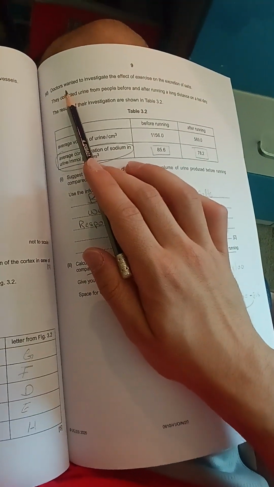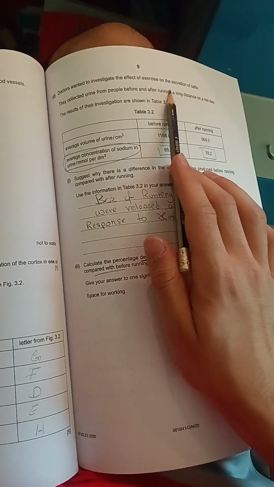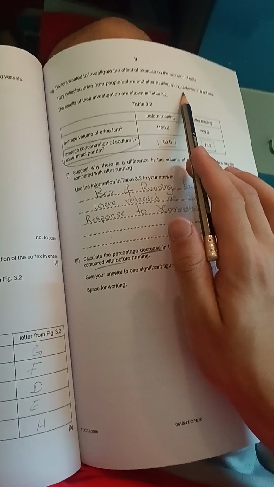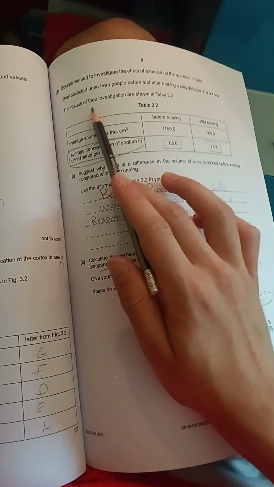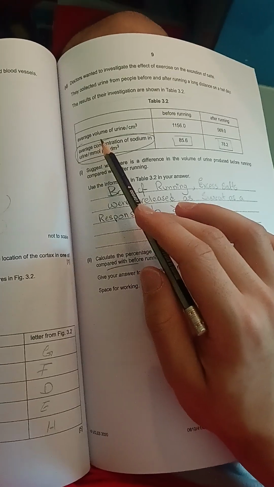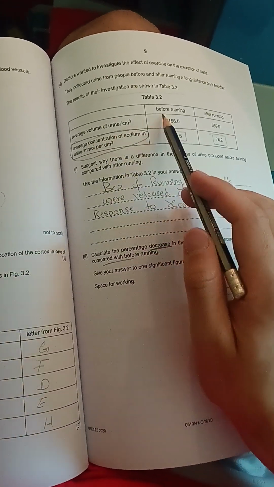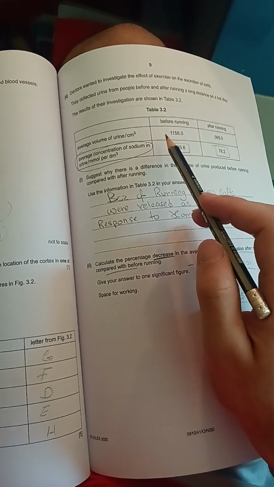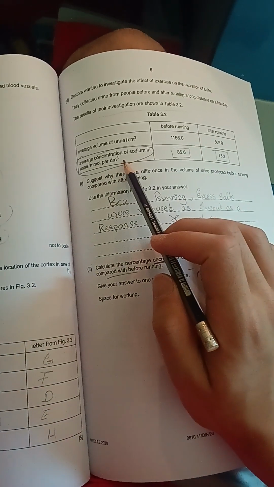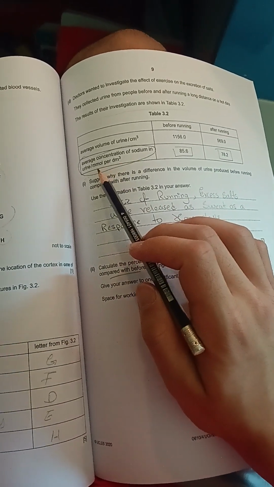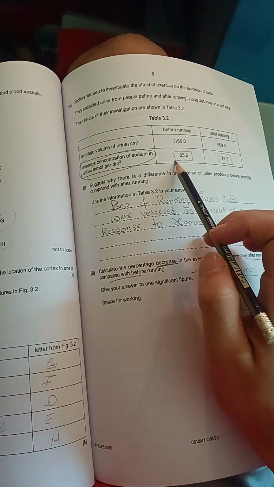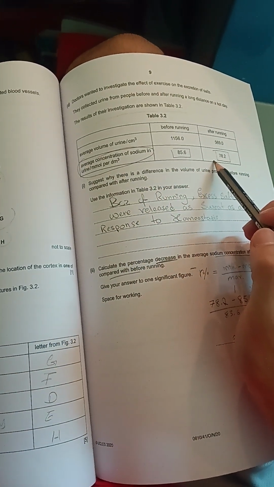Our last question. Doctors wanted to investigate the effect of exercise on the excretion of salts. They collected urine from people before and after running a long distance on a hot day. The results of their investigation are shown in Table 3.2. So the average volume of urine per centimeter cube before running was 1,156 and after running was 569. The average concentration of sodium in urine in mole per decimeter cube was 85.6 before, after running 78.2.